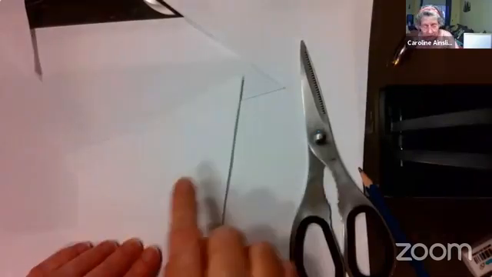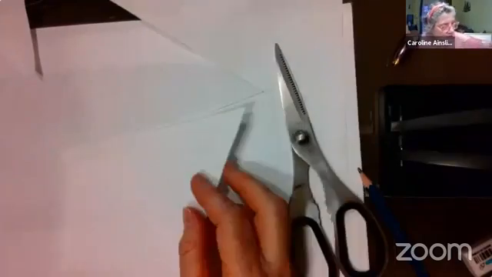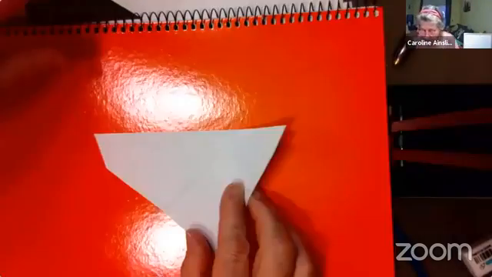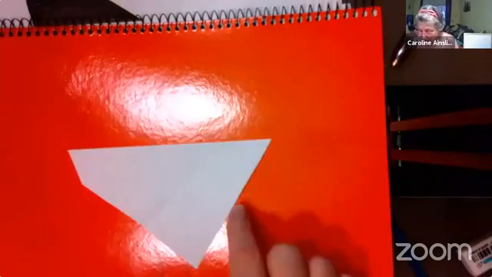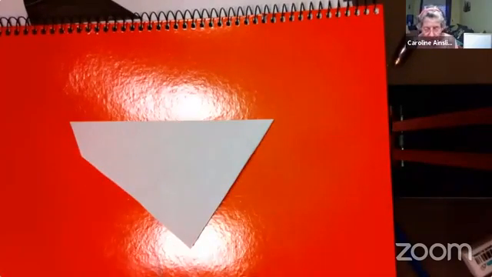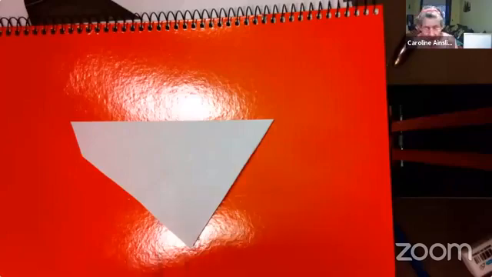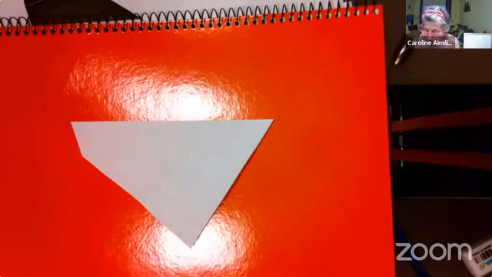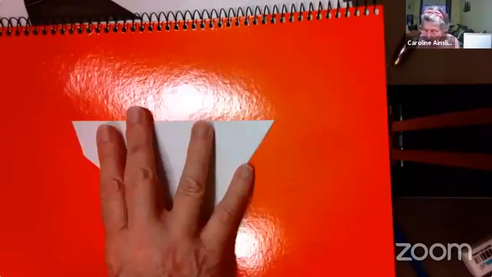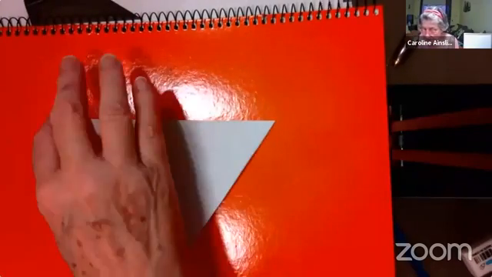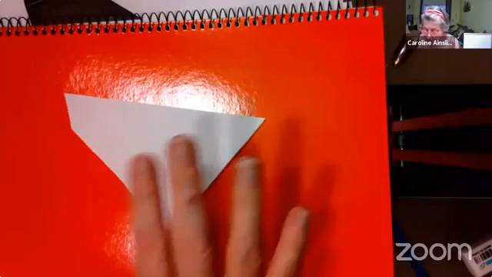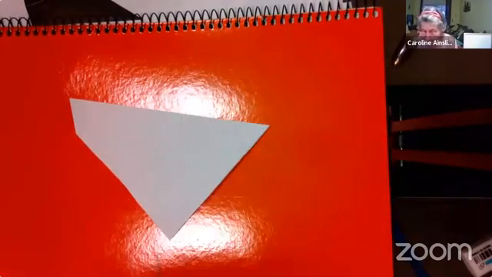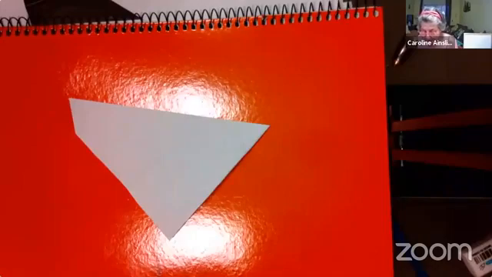It's got 1, 2, 3, 4 sides. We've got a different color here, so we can put a bit of contrast on it. It's a shape with 4 sides or 4 edges, and we can call it a quadrilateral. Quadra means quad, 4, and lateral means edges or sides. So it's a shape with 4 sides. It's not a square. It's not a rectangle. Now you could make another triangle with this.